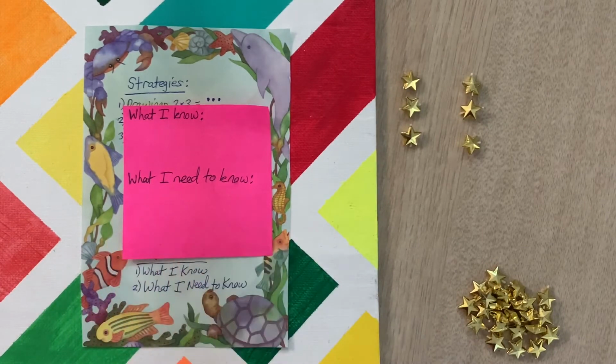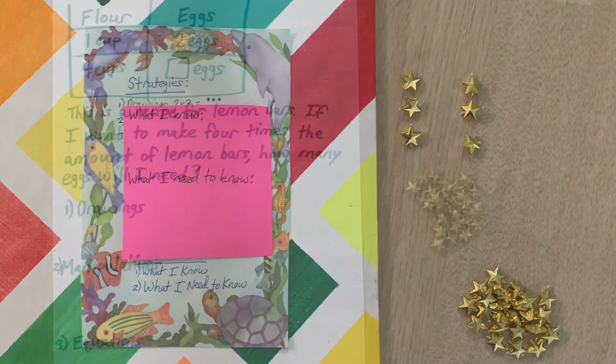There's also what I need to know. That would be what you're solving for. Am I looking for the product, a bigger number? Am I looking for the quotient, a smaller number? It's all about what I need to know in order to solve the problem.